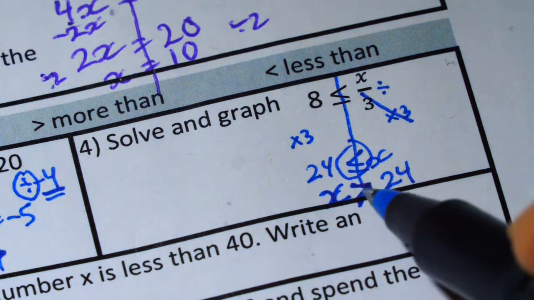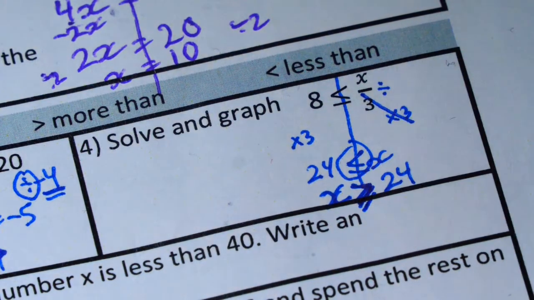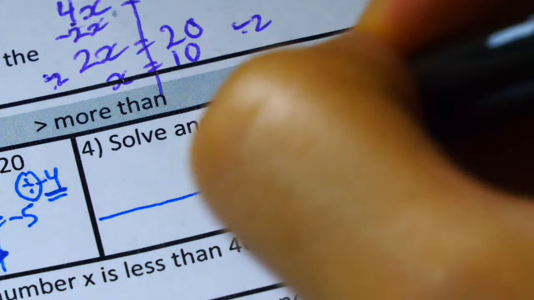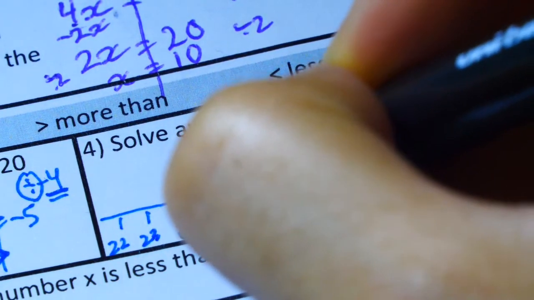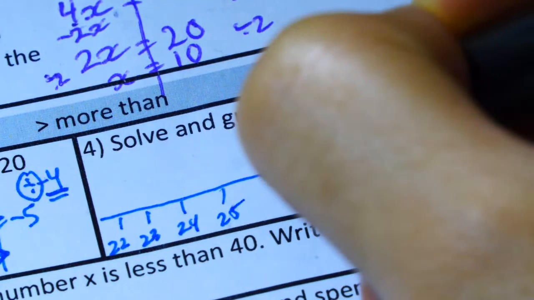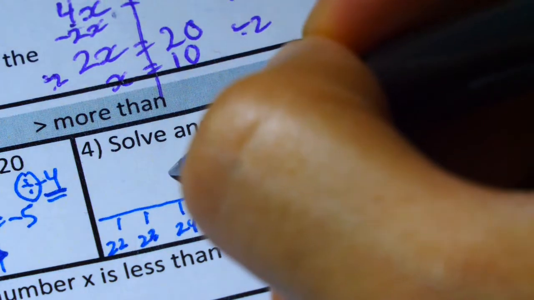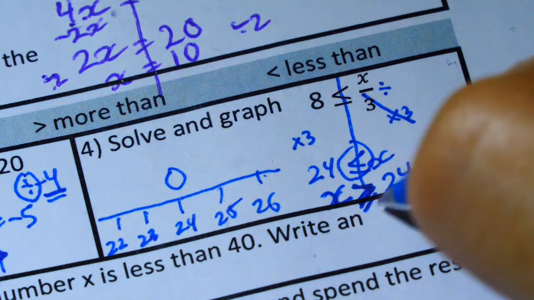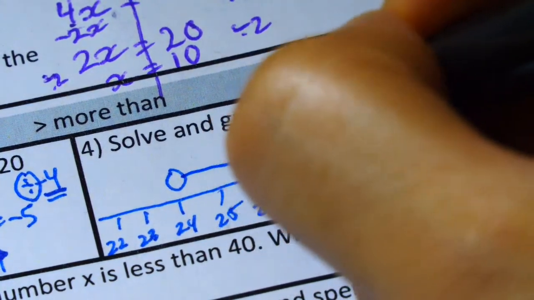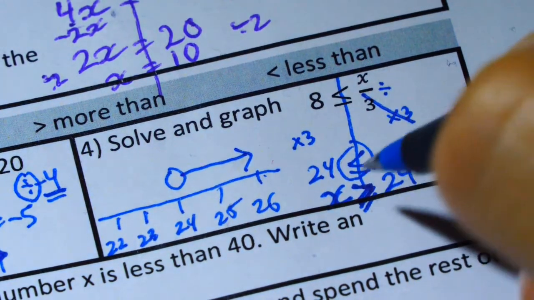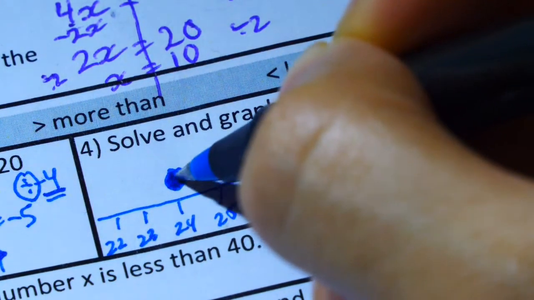Okay. X is more than or equal to 24. So I'm going to draw my graph. 22, 23, 24, 25, 26. My circle is above 24 and the arrow is going this way. More than 24. There is a line here, more than or equal to 24. So I'm going to color my circle.